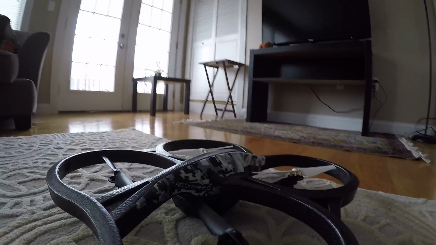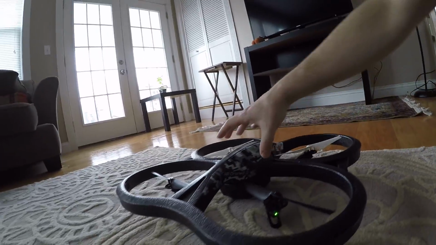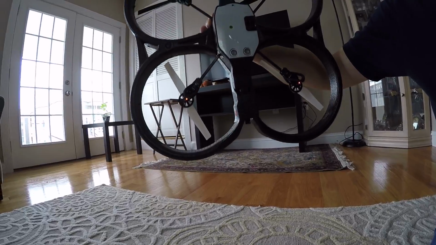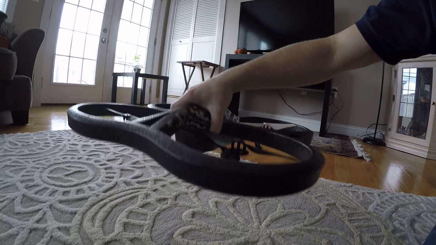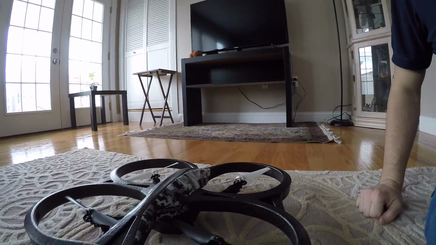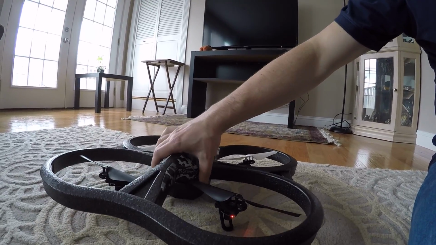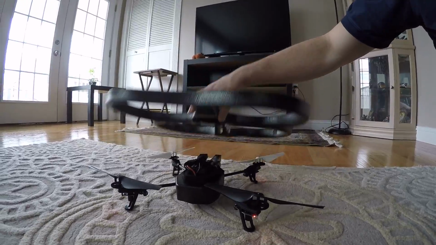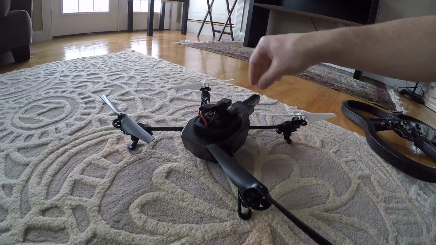Over here, I have an AR Drone 2.0 by Parrot. You can see that all engine lights are green. It's passed its self-check. Oh, it just went red, I think due to the tilt. Let's hope it resets. We can take off the styrofoam bumper. You can see the drone itself.